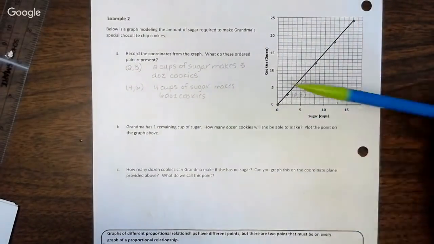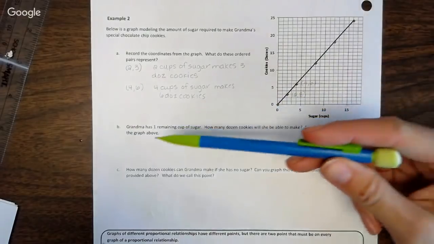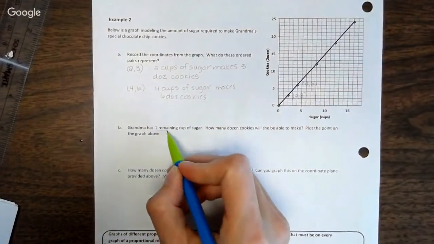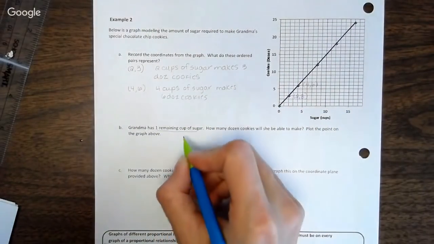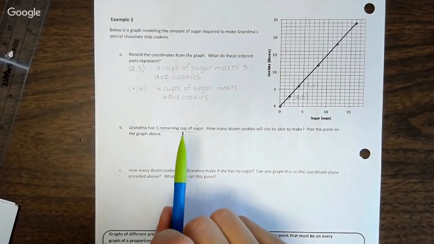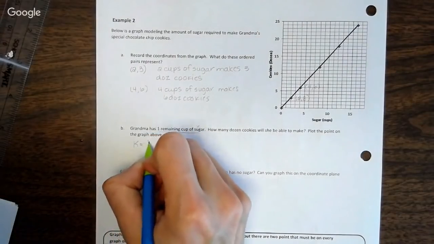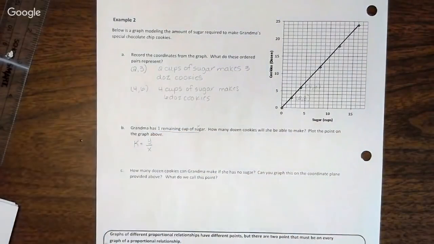So what if Grandma has 1 remaining cup of sugar? How many dozen cookies will she be able to make? So remember, when it's 1 cup of sugar, the sugar is your x value. So 1 cup of sugar would mean that we were finding the unit rate. Now, just a reminder, to find the unit rate, k, we're going to do y divided by x.